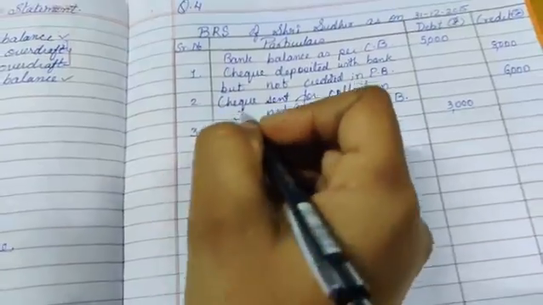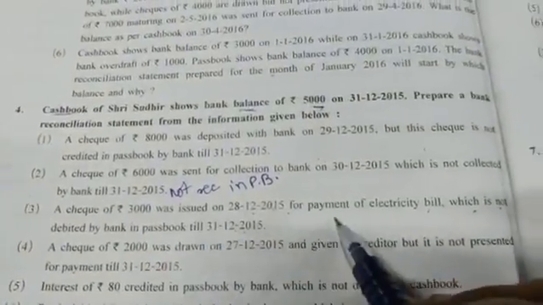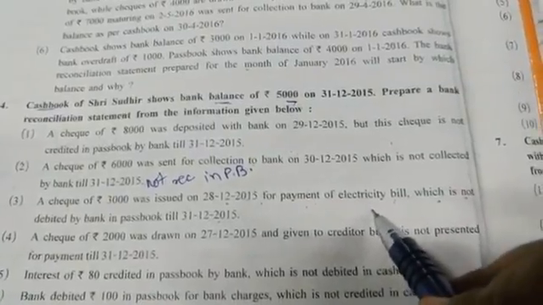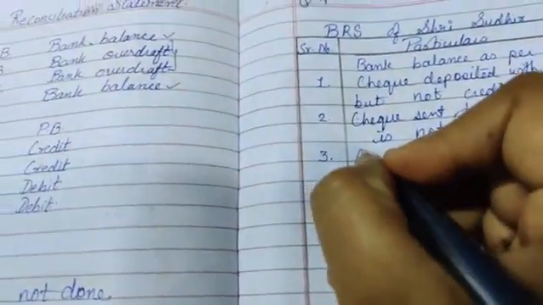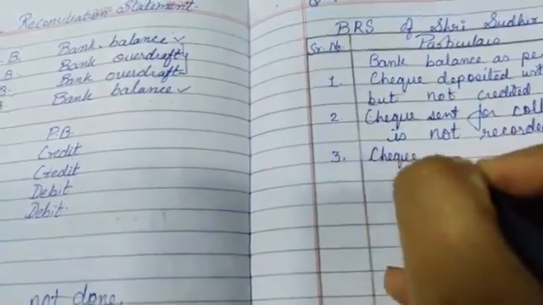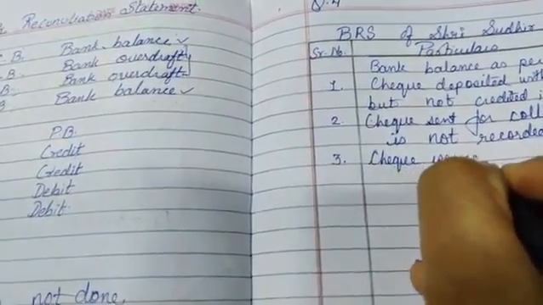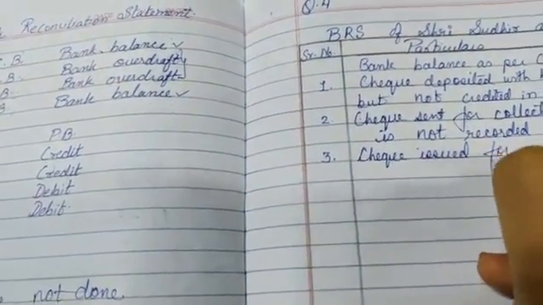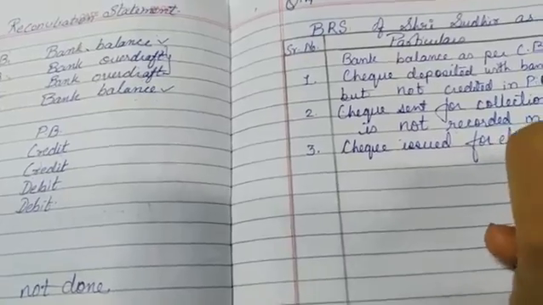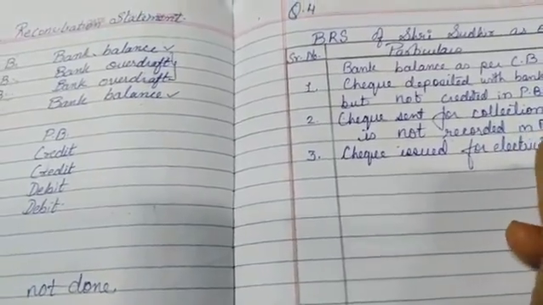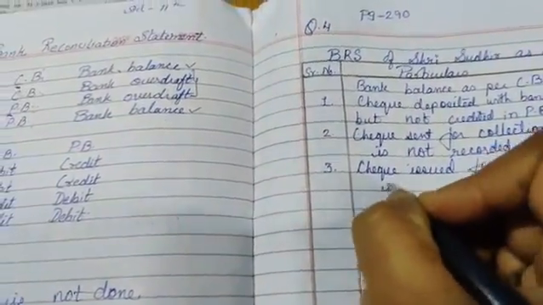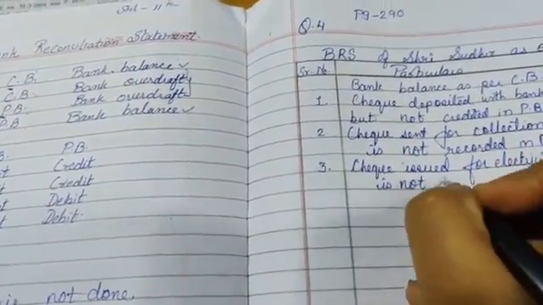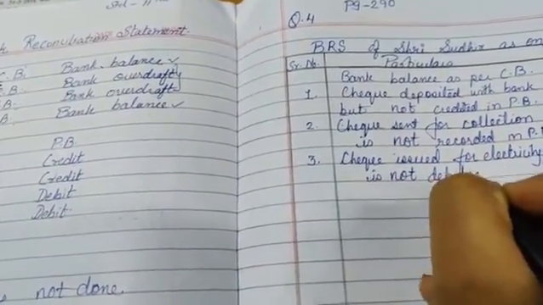What will we write down here? See what they have given: check issued for payment of electricity bill. So here we will write: check issued for electricity bill is not debited.